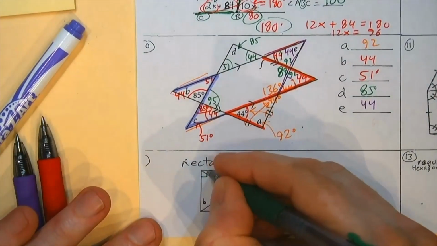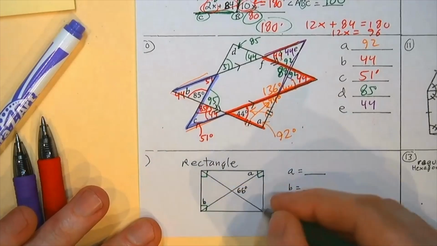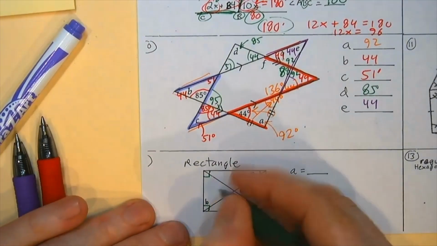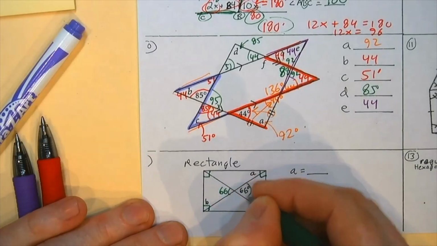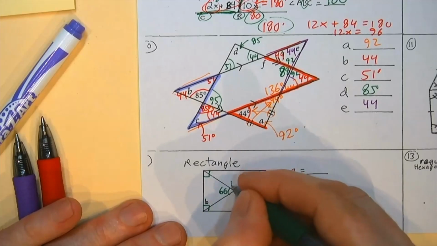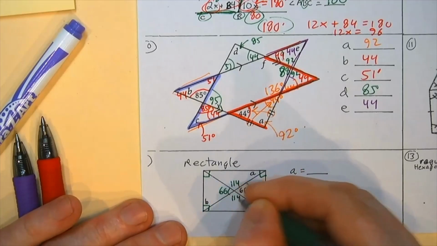Down here, rectangle. To get to rectangle, I know it's got corners. It's got 90-degree corners. It's got right angles. What did I do here? 66. 66, right? I could go, okay, let's make this guy straight. He's a straight line. So 114, 114.